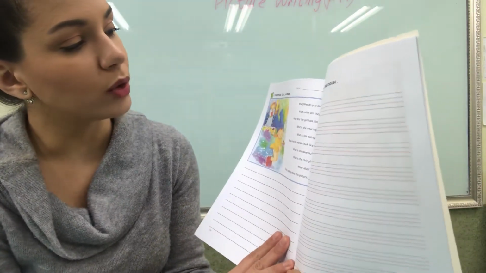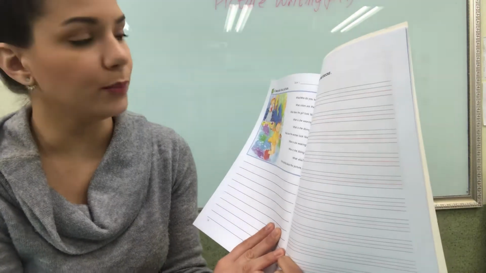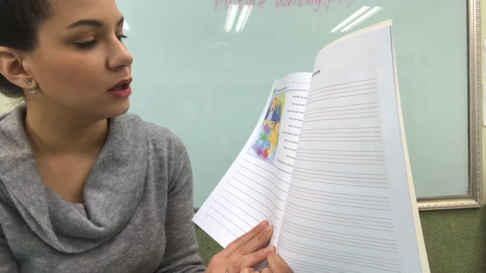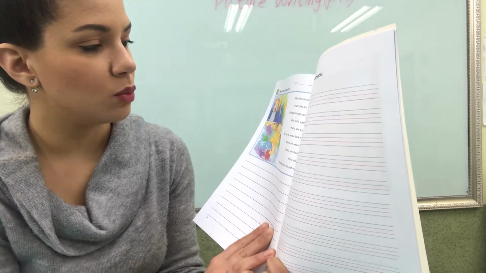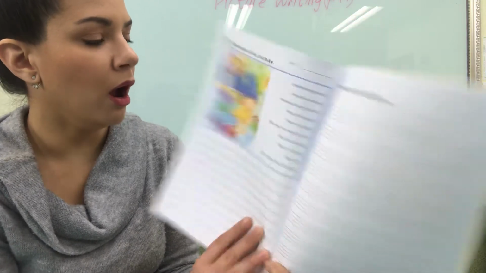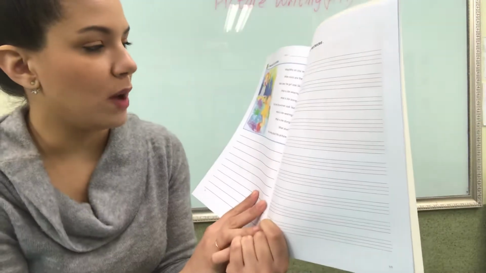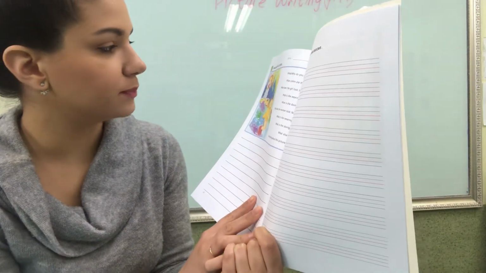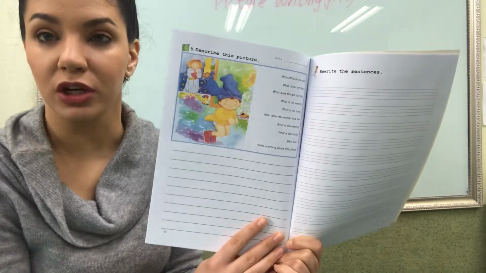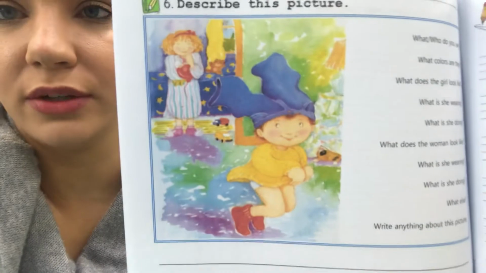Number one, what or who do you see? What colors are they? What does the girl look like? What is she wearing? What is she doing? What does the woman look like? What is she wearing? What is she doing? What else? Write anything about this picture. Okay, let's look at the picture together.